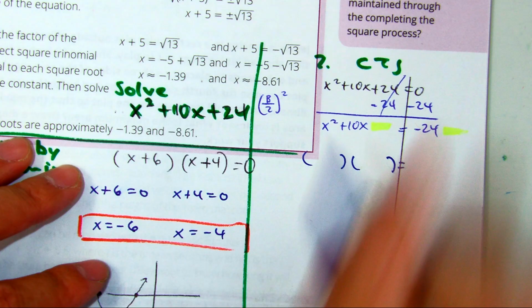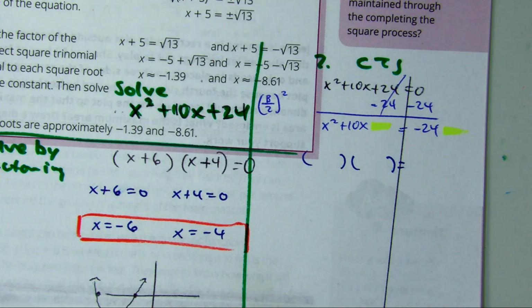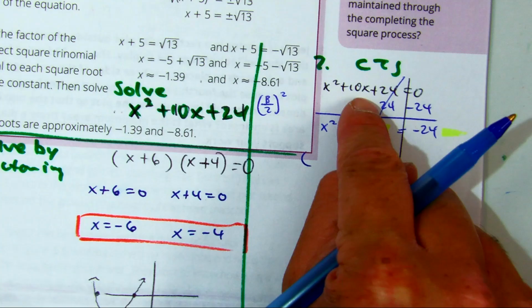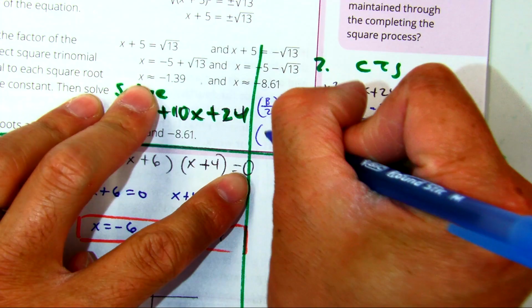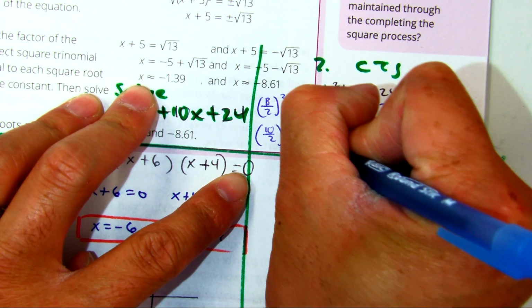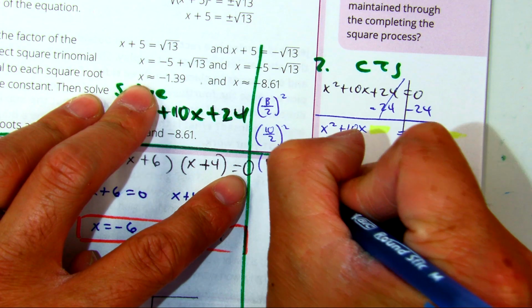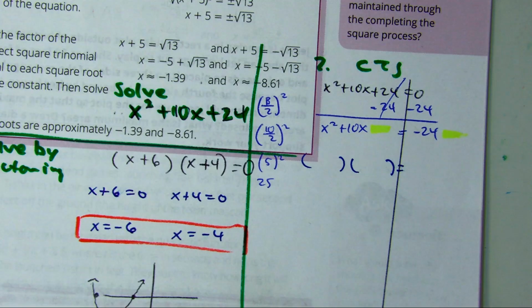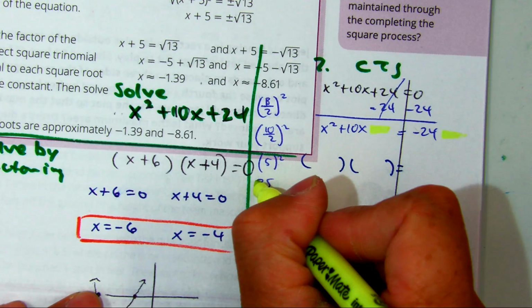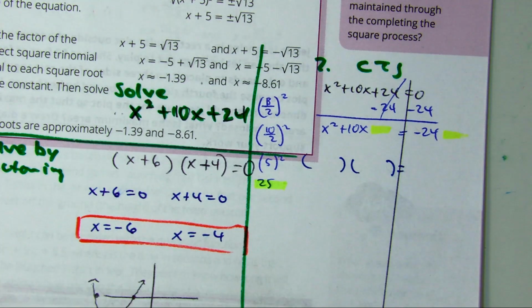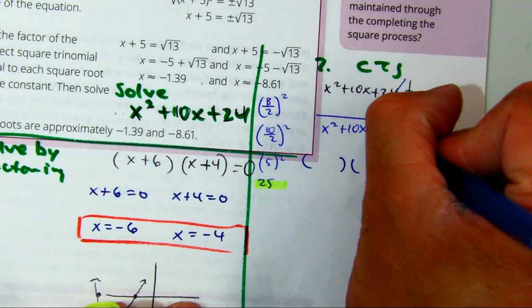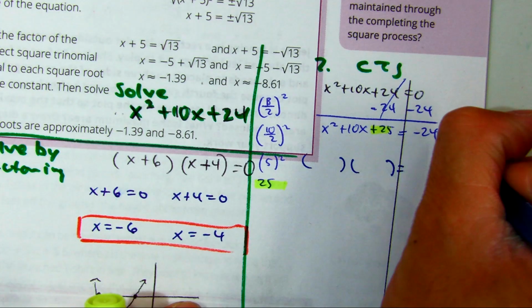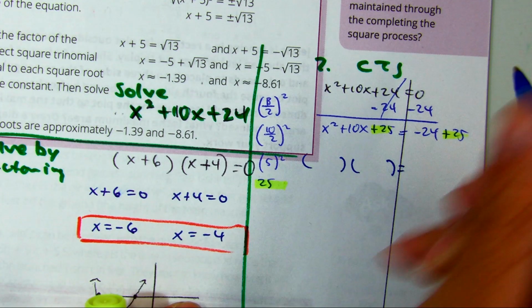Class, put your finger on the B value. Class, what's your B value? 10. So I have 10 divided by 2. Class, what's half of 10? And 5 squared is? 25. To complete the square, I need to add 25 to both sides. Say again? It's a B value.